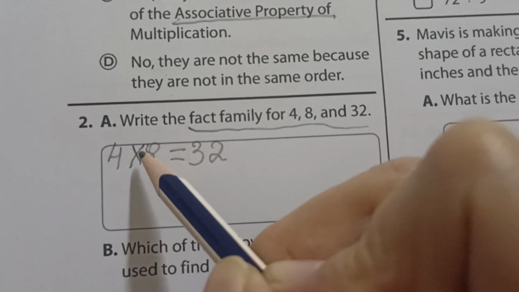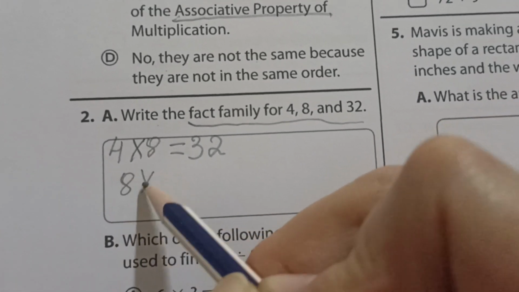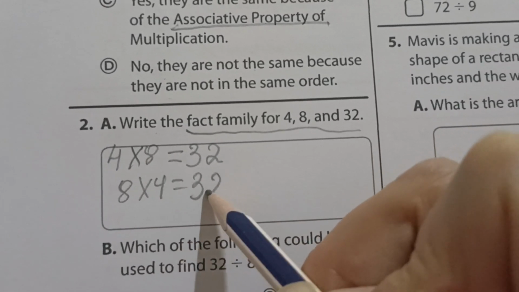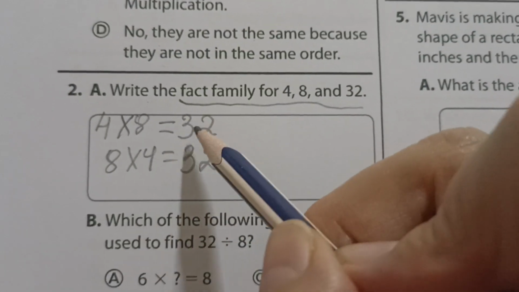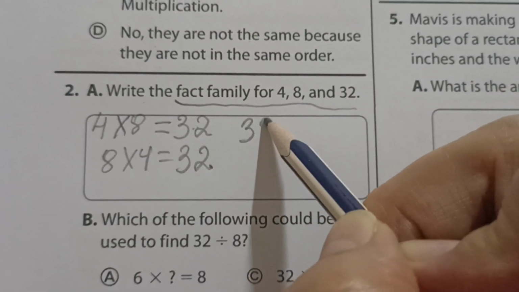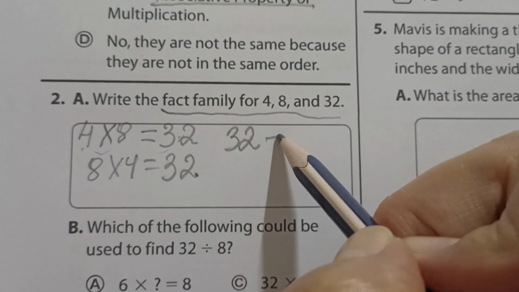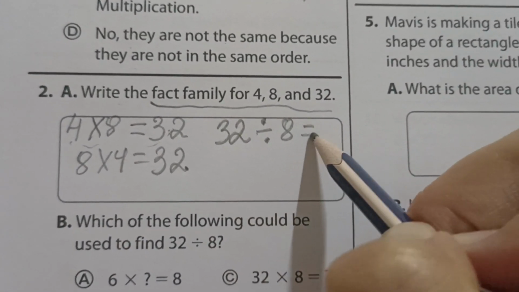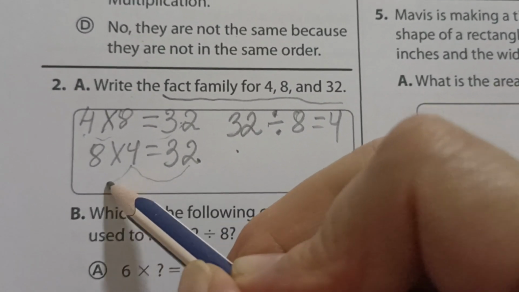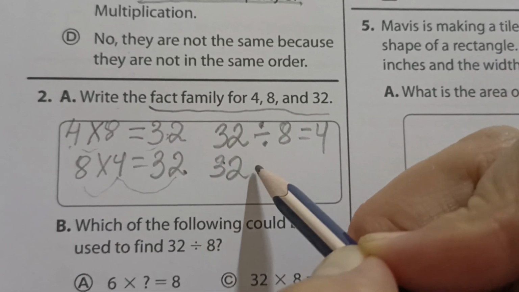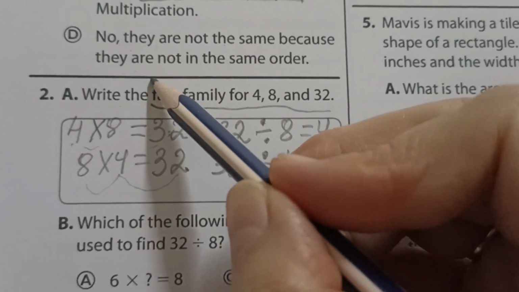The second multiplication equation, you change factors and you write 8 times 4 equals the same 32. Now for the division equations, you just go back, start with 32 and go back. 32 divided by 8 equals 4. And this one also go back. 32 divided by 4 equals 8. That's it about fact family.